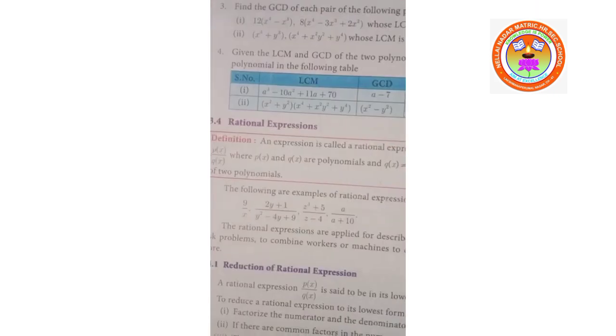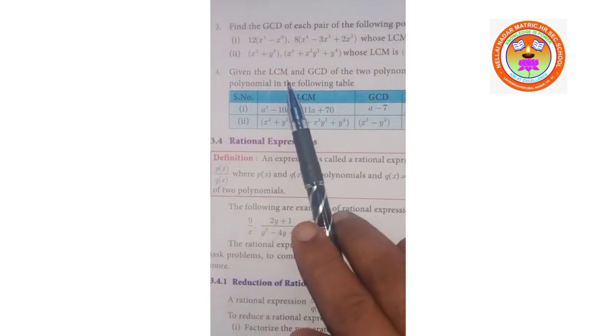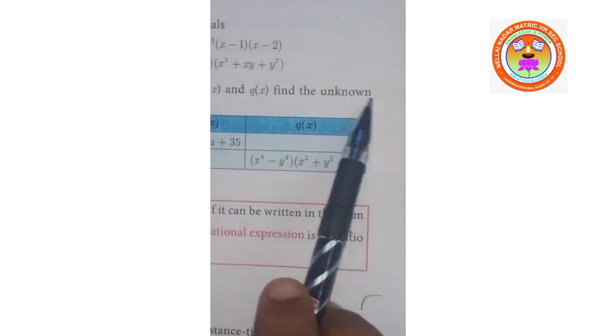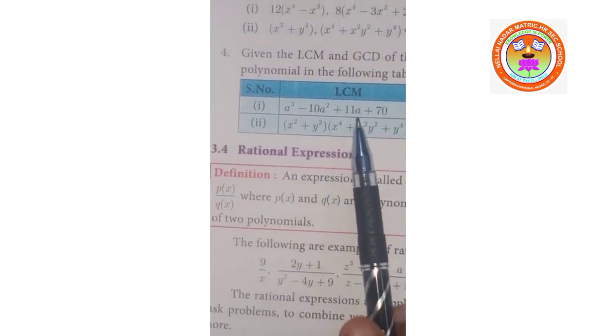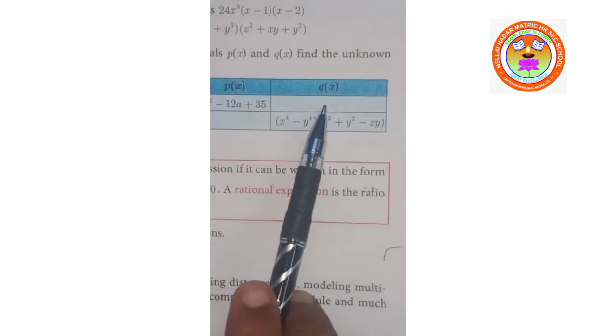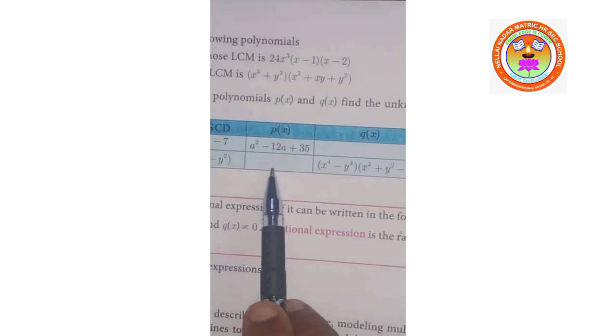Now problem number 4. Here given that LCM and GCD of the two polynomials p of x and q of x. Find the unknown polynomial in the following table. In first subdivision you are given LCM, GCD as well as one polynomial p of x. You have to find out the other polynomial q of x. In second subdivision you are given LCM, GCD and the polynomial q of x. You have to find out the polynomial p of x.